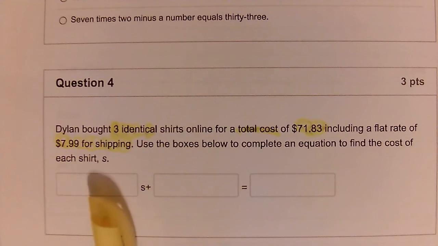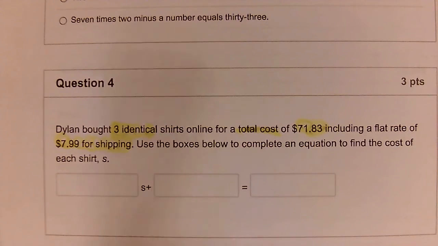Okay, well, how many shirts were there? Plus, what was something that was a cost by itself? And that equals the total. You don't need to solve this, just write the equation.